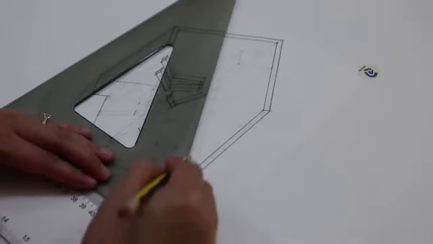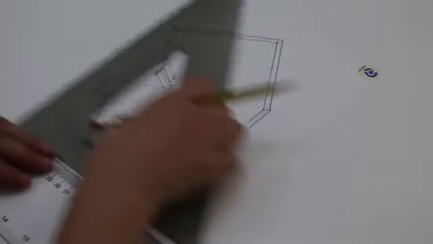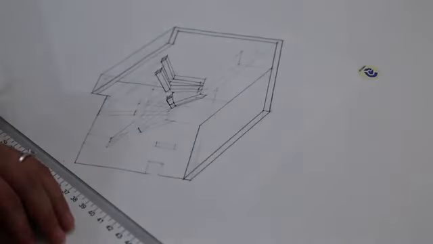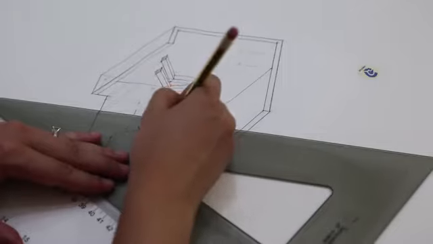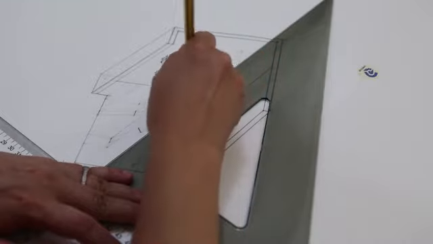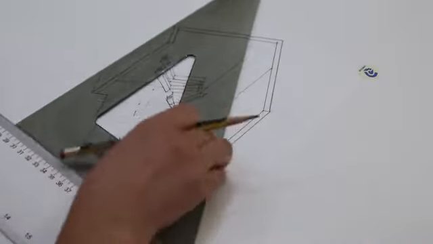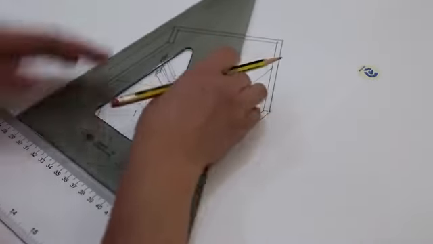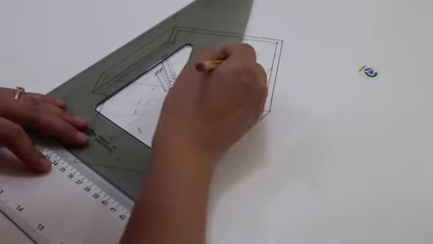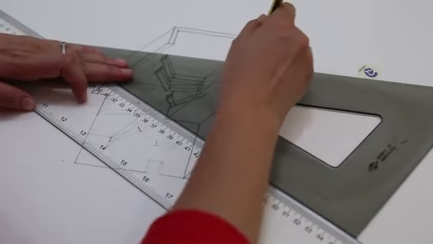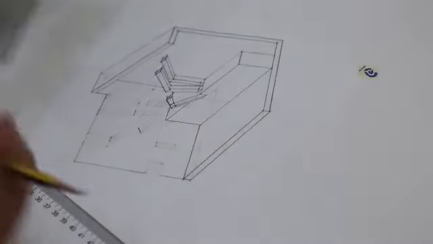Here is this line. Yeah, that's the wall. Okay, that's this drawing.